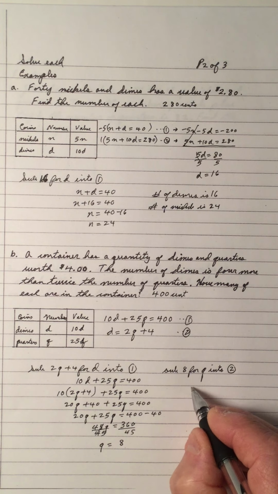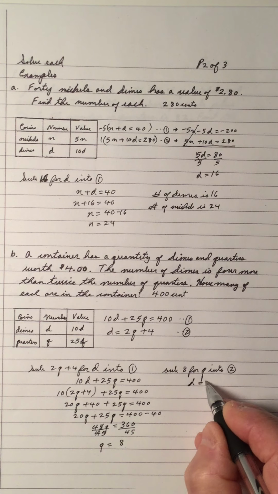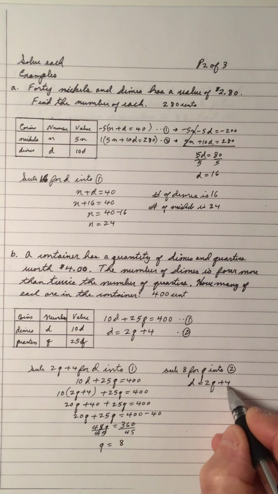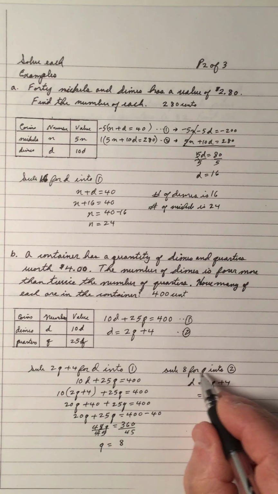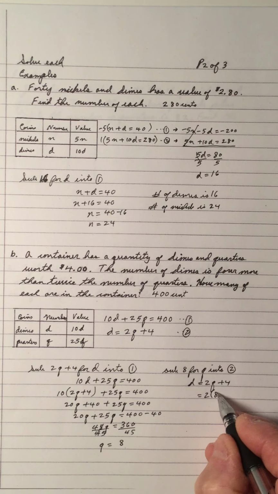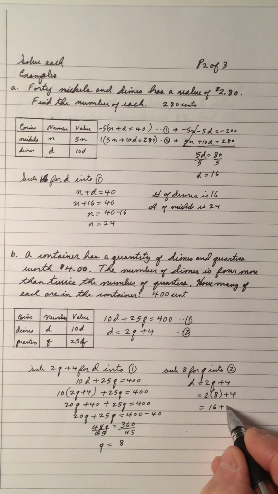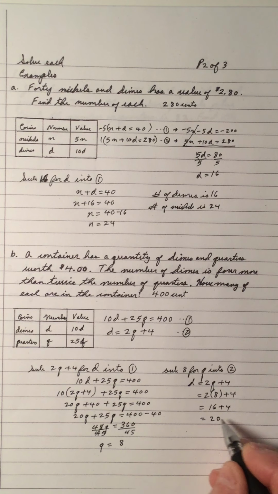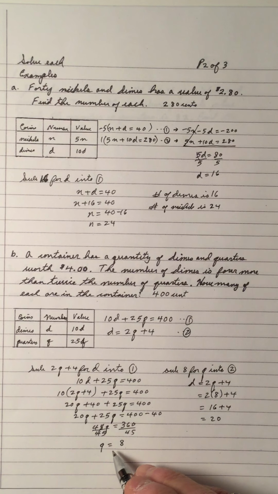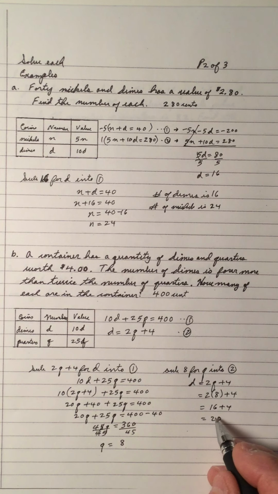So write down number 2. D equals 2Q plus 4. So 8 for Q, I'm putting 8 in the place of Q. That's 16 plus 4 gives me 20. And now I have Q is 8 and D is 20.